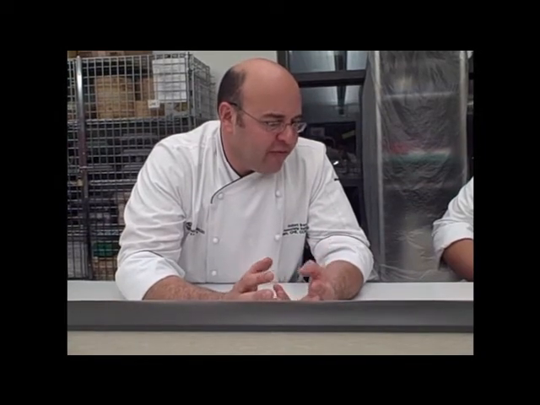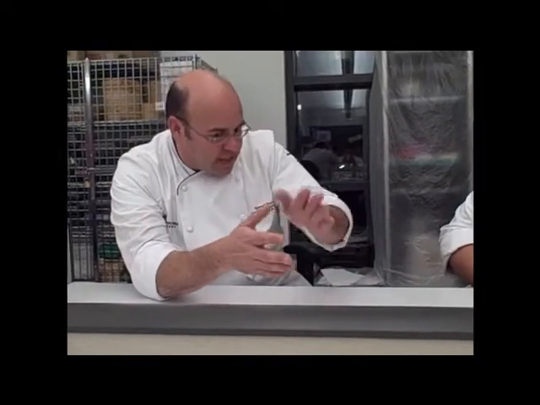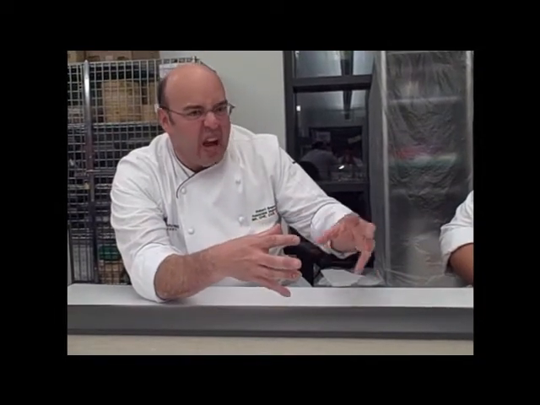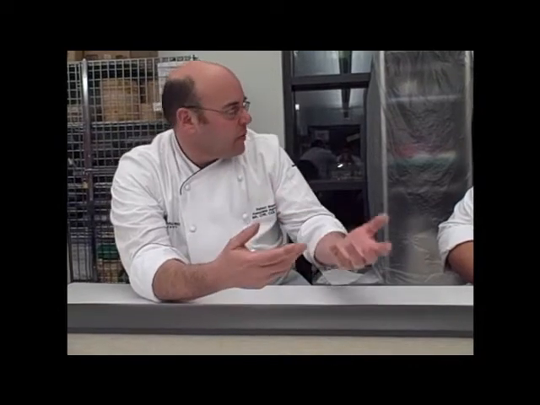The consistency, the texture at the end of the process is going to be very different. For example, if you were to overcook a light, flaky piece of fish with less density, it's going to actually separate right between the seams. It's going to come apart. It's going to dry out. It's going to flake apart. It's going to be like sawdust.